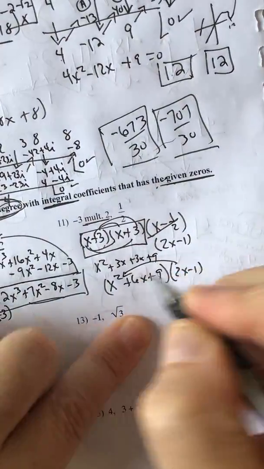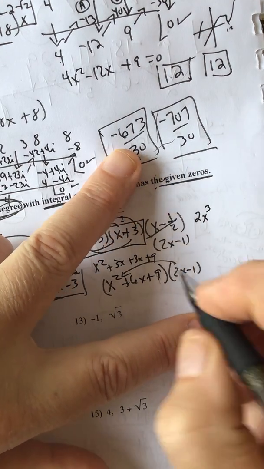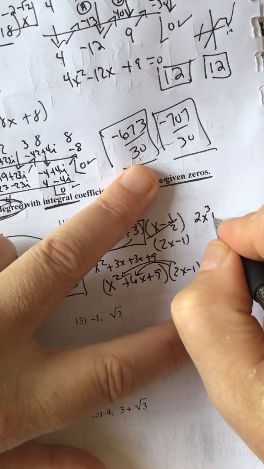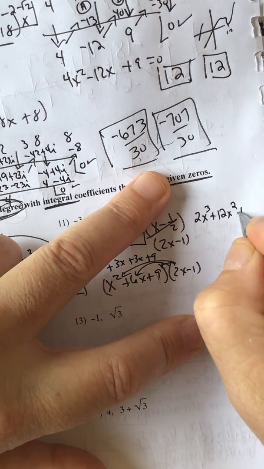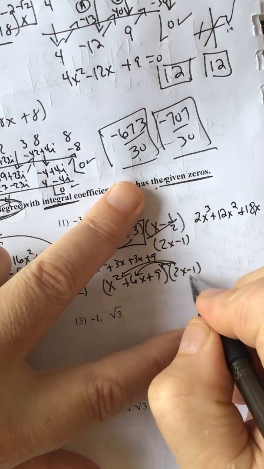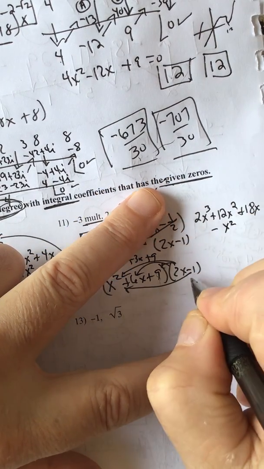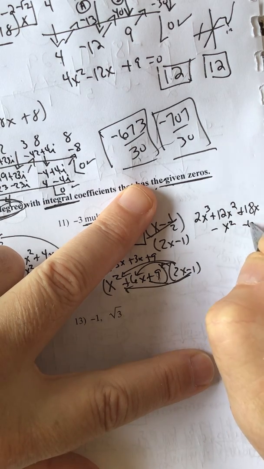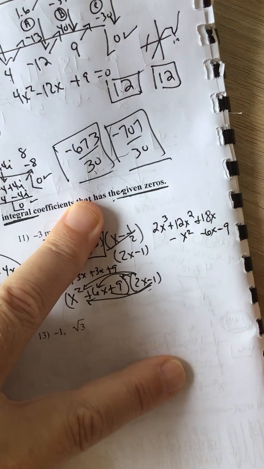Okay, 2x times x squared is 2x to the third. 2x times 6x is 12x squared. 2x times 9 is 18x. Negative 1 times x squared is negative x squared. Negative 1 times 6x is negative 6x, and negative 1 times 9 is negative 9.